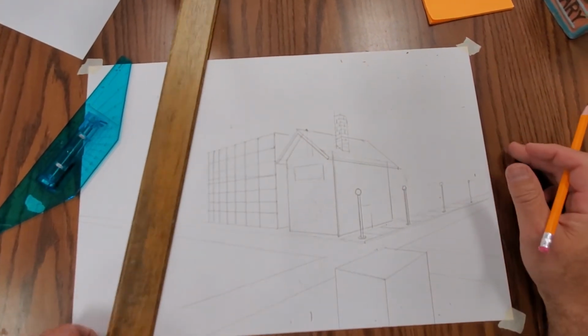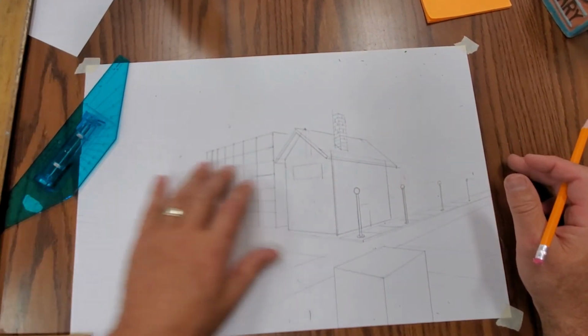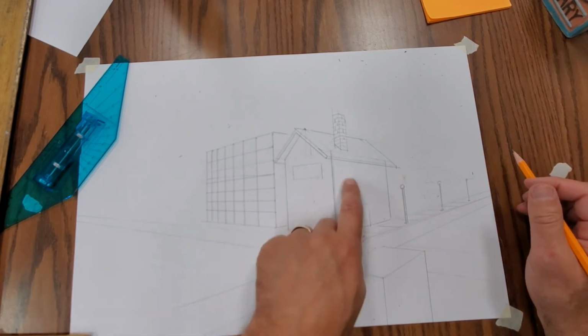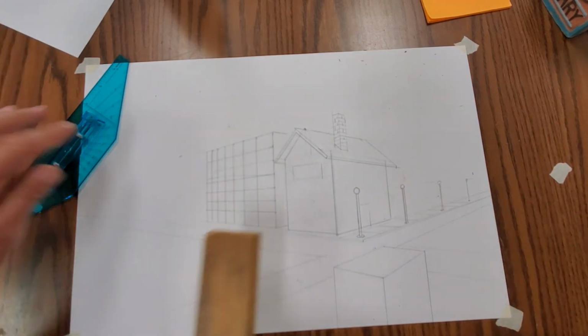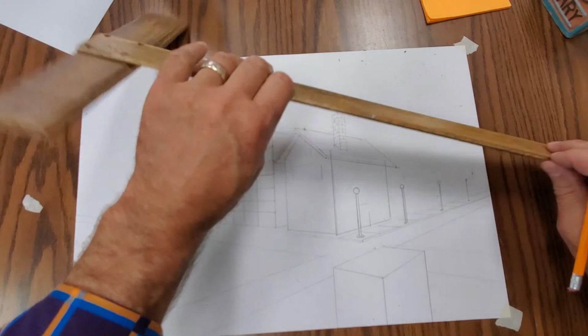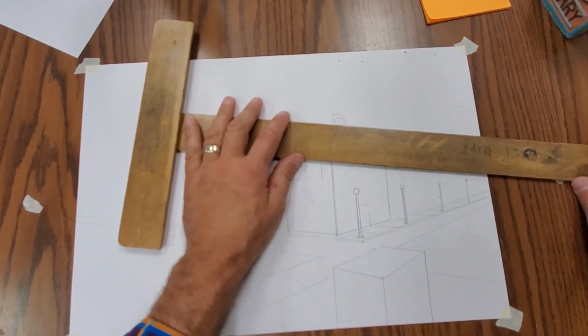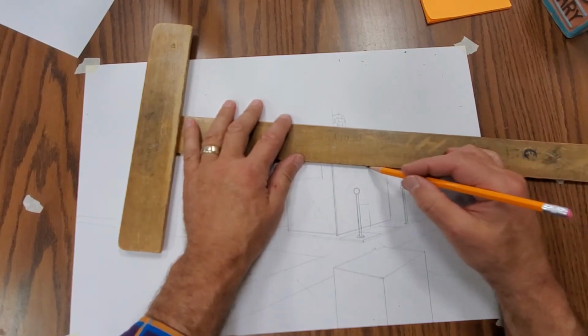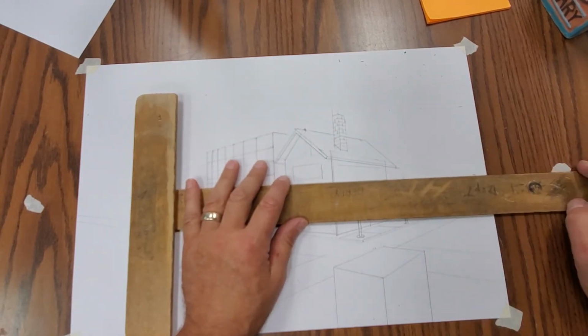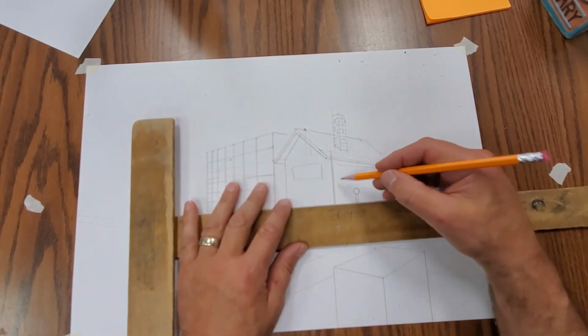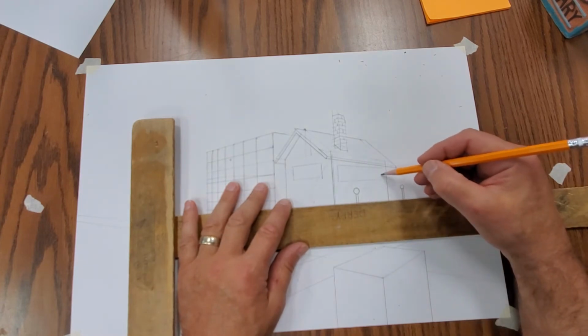Okay, next, street lamp, signs, lettering. Let's say I want to put a sign here on the side of the building in letters. So what I'm going to do, first of all, I want to know how many letters are going to be in this sign. So you need to take any word. Give me any word here.